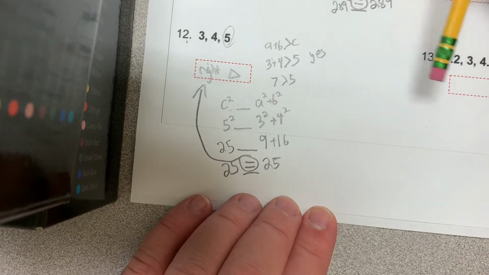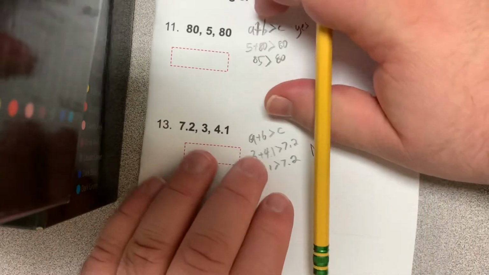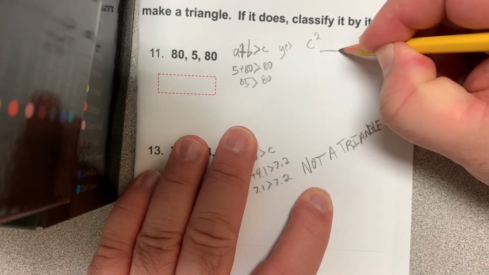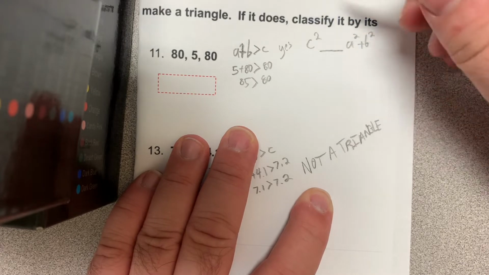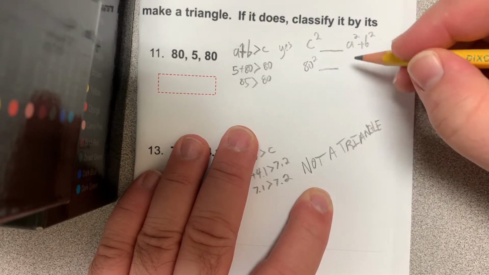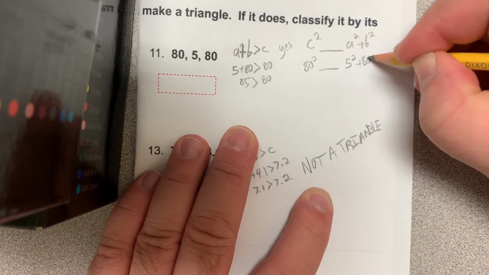Okay, over here to these. All right, so again, we got C squared, and we're going to compare it to A squared plus B squared. Well, C is 80, and A is 5, and B is 80.